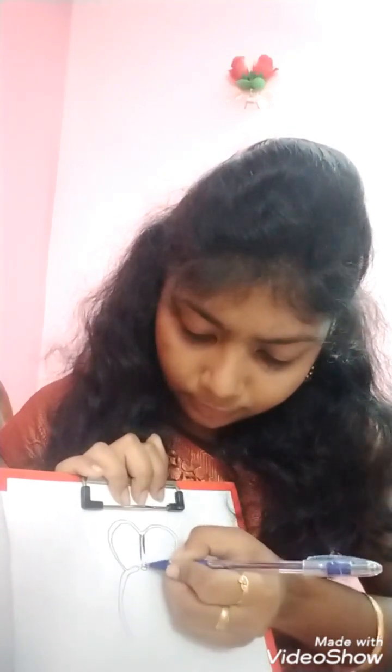In ostium secundum, the septum secundum and the septum primum should get fused, but they don't get fused.